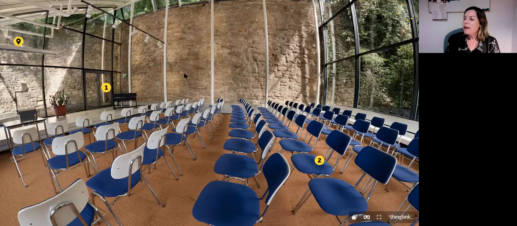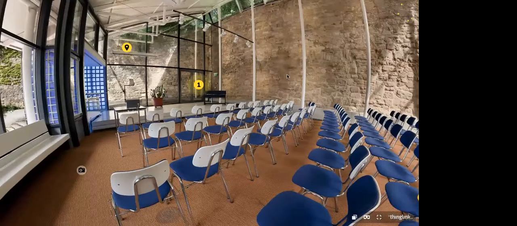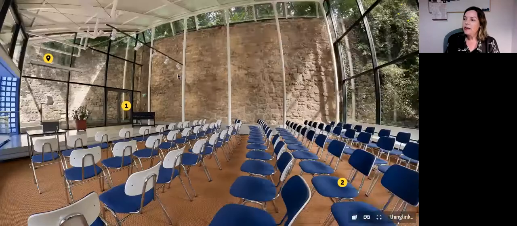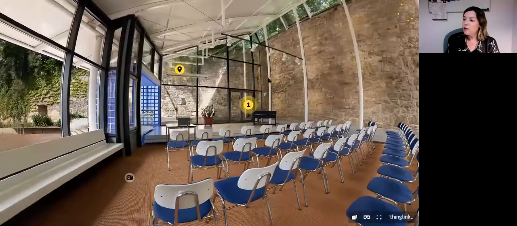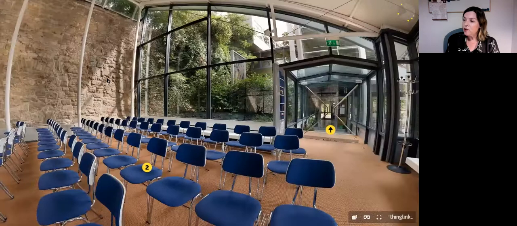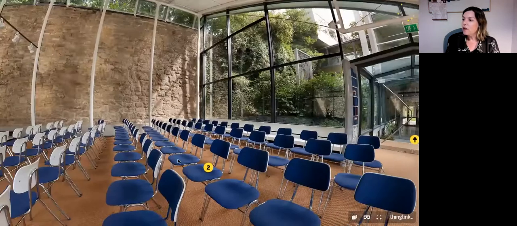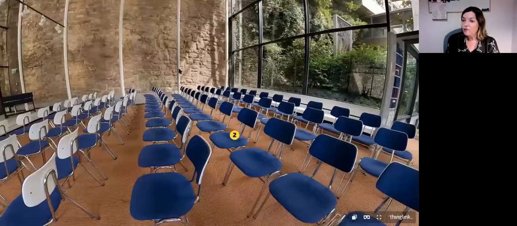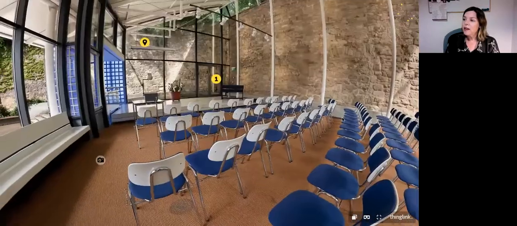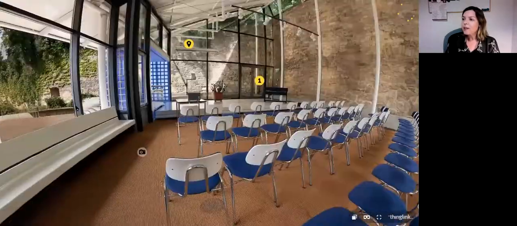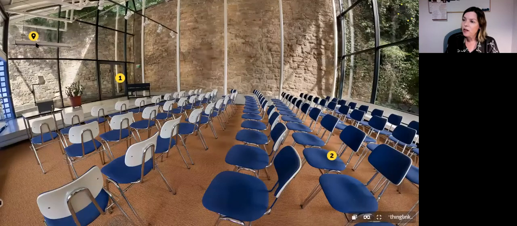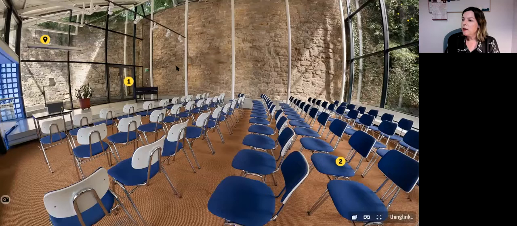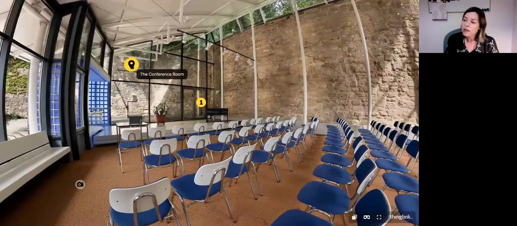Okay, so I want you to imagine that you are in this place, okay? And as you can see, I'm moving the cursor around the screen, so we can turn around, we can look up, and we can look down, because it's a 360-degree image. And you'll see that in the scene, we've got some yellow hotspots, as we call them. Okay, so when we hover over these or click on them, they are interactive. So we are in the conference room.